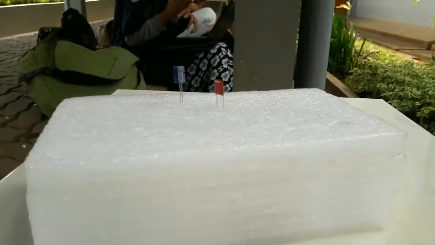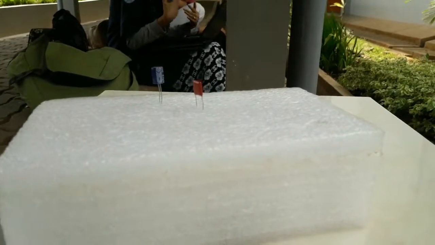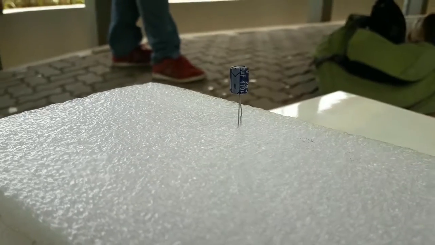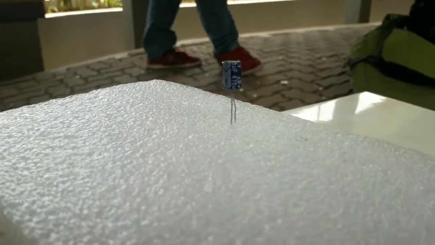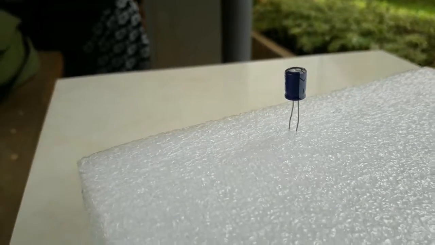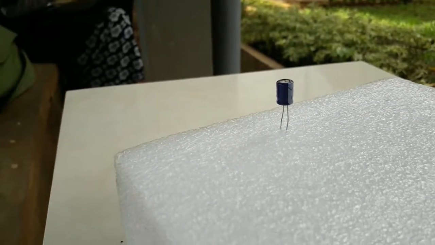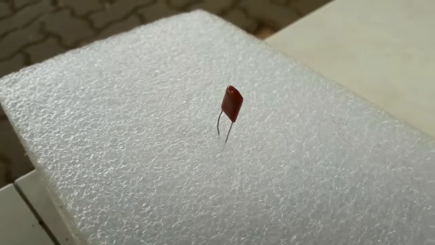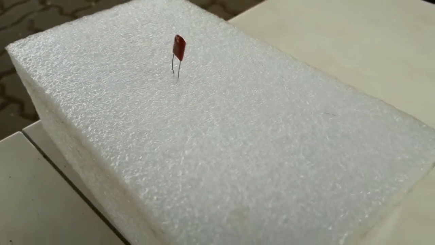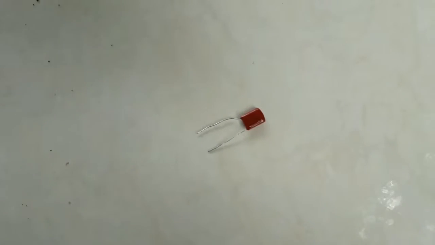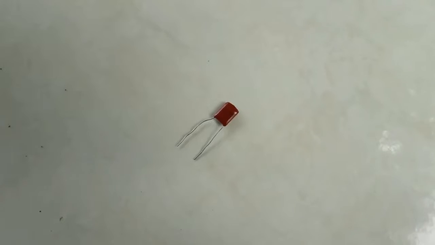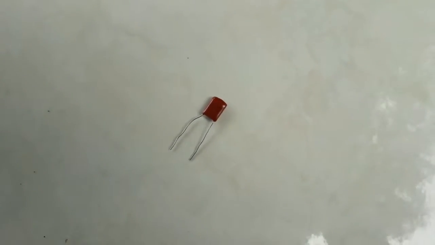Fixed capacitor can be divided into two types. They are polar capacitor and non-polar capacitor. Polar capacitors are capacitors that have positive legs and negative legs, such as electrolyte capacitor and tantalum capacitor. Non-polar capacitors are capacitors that have no positive and negative leg, such as ceramic capacitor, mica capacitor, polyester capacitor, and paper capacitor.